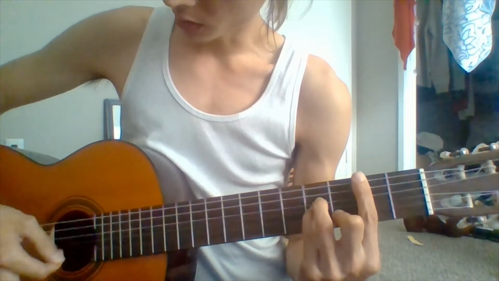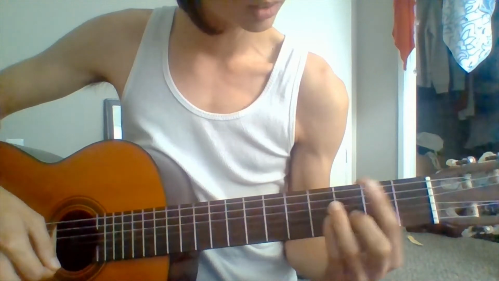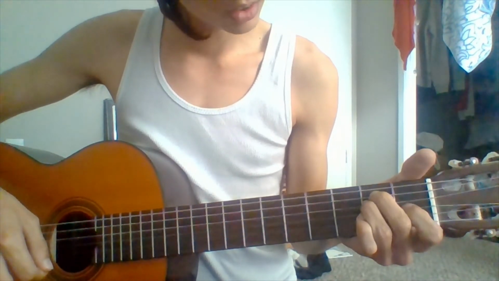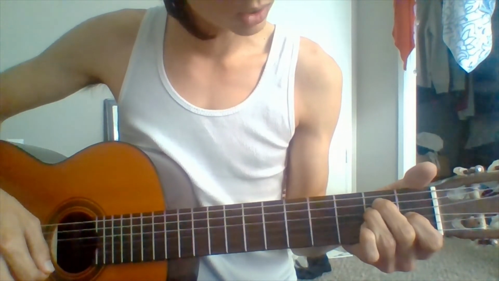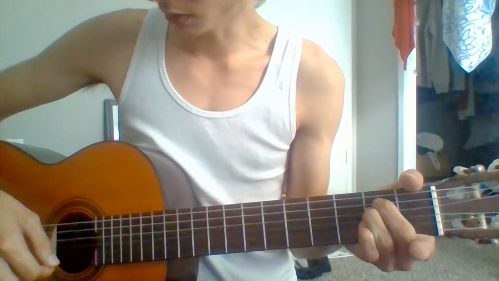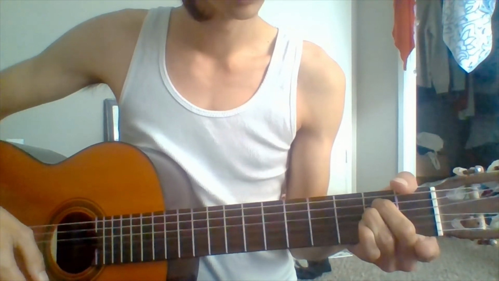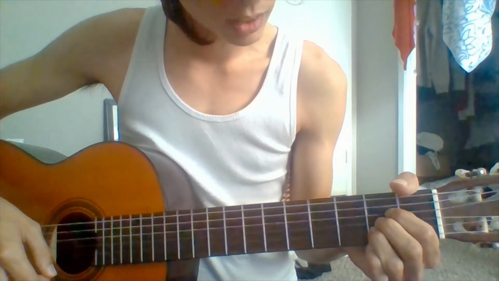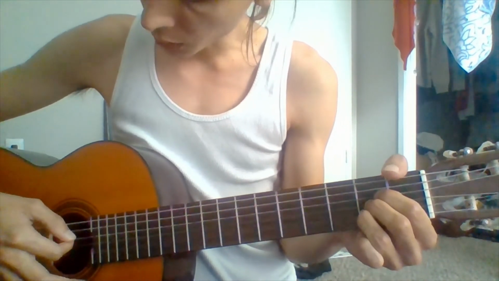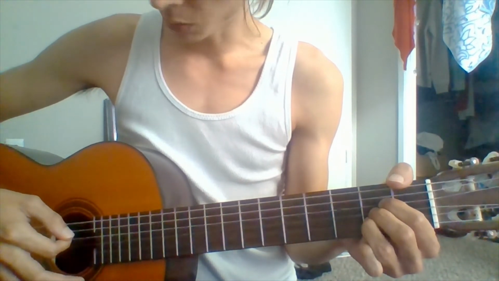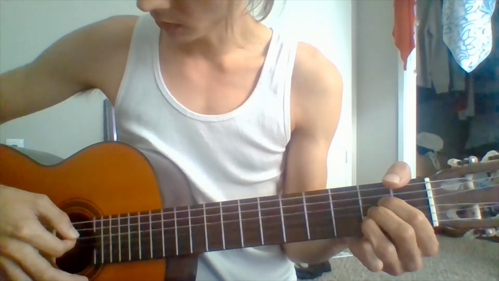So from B minor, we're going to go into E minor. E minor is that shape we just learned, but we're going to be taking this finger off. And then we're going to go back to A. But this is going to be an A major instead of an A7, which means we're bringing that middle finger back.